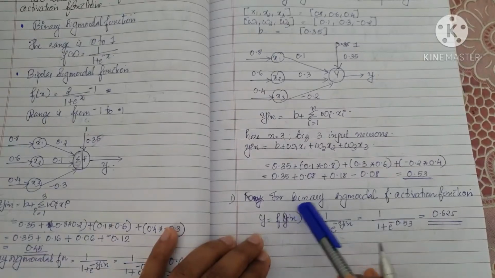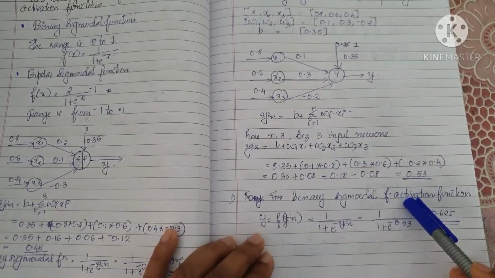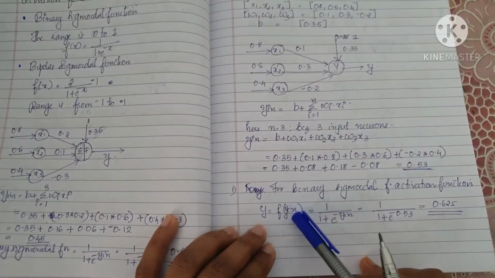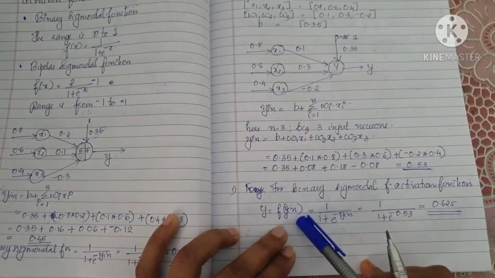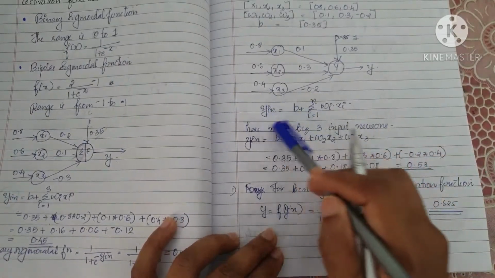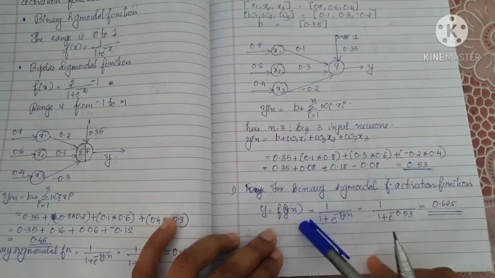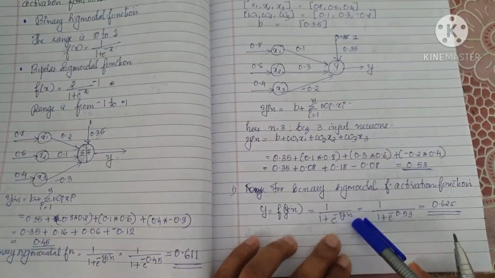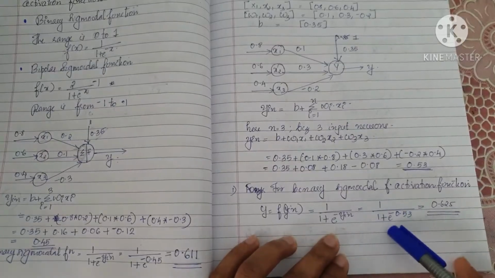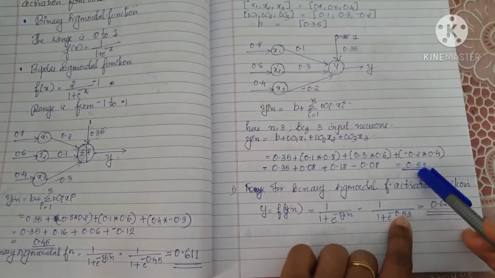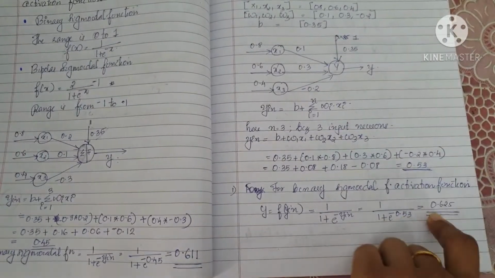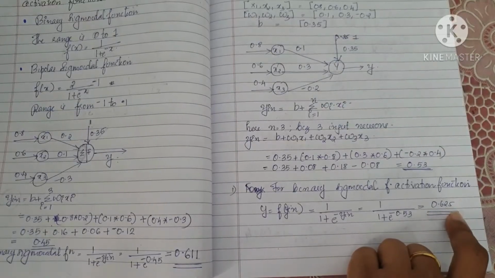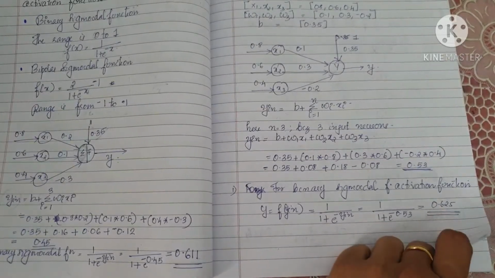So when we are applying the binary sigmoidal, first we have to calculate the answer from the binary sigmoidal. The binary sigmoidal activation function is y equal to f of yn, so f of yn is equal to 1 divided by 1 plus e raised to minus yn, which is equal to 1 divided by 1 plus e raised to minus 0.53, which is equal to 0.625. Please calculate and check it.